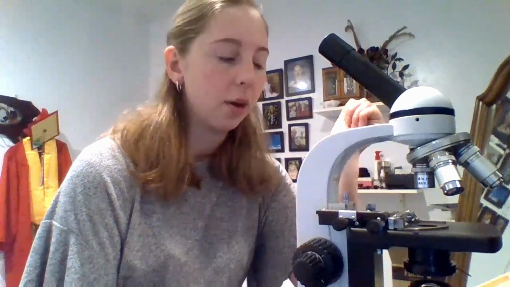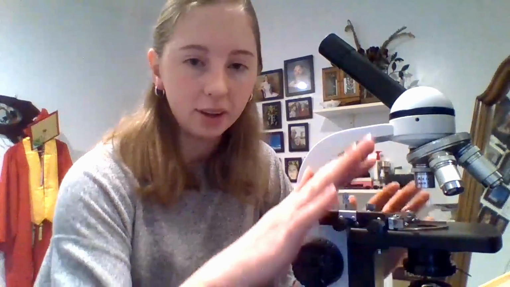Moving onwards down, I have 3 lenses on my microscope. The first one is 4 times, so 4 times the lens of the eyepiece, which would be 40. We get a 40 times view of our slide. The next one has a 10 times, so we get 100 times closer view of our microorganism or slide. And then the third one has a 40 times, which gives us 400 times the magnification on our slide.